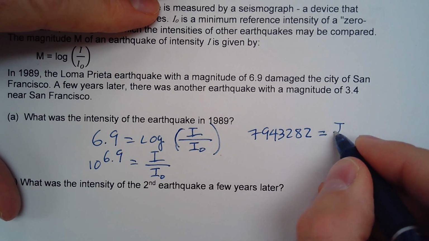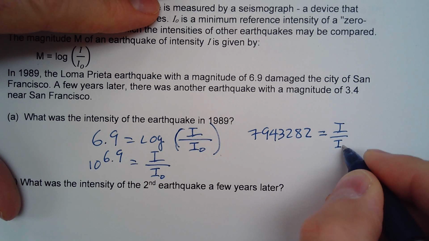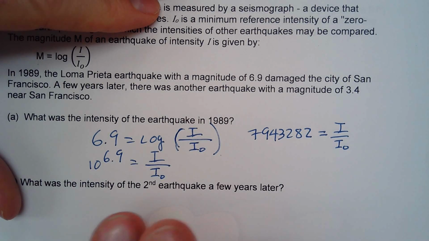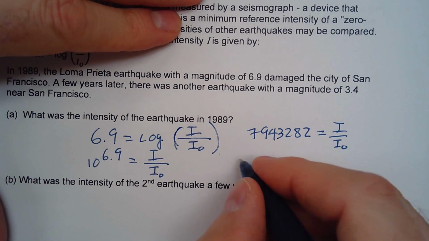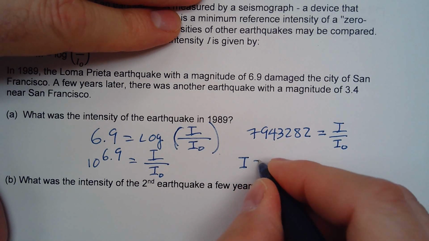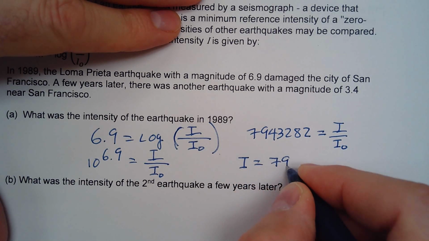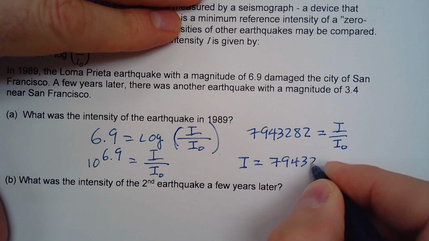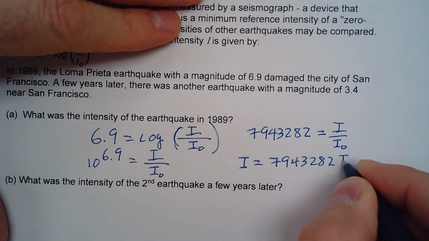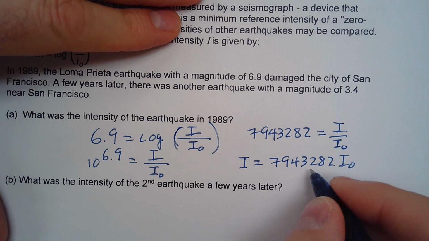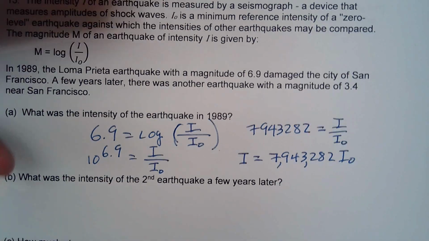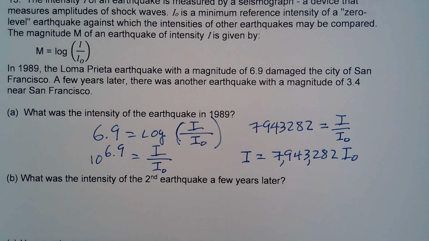It equals I over I sub 0. And then we're going to multiply both sides by I sub 0. So we can see that the intensity of that earthquake in 1989 is almost 8 million times the minimum intensity. So that's a pretty bad earthquake.